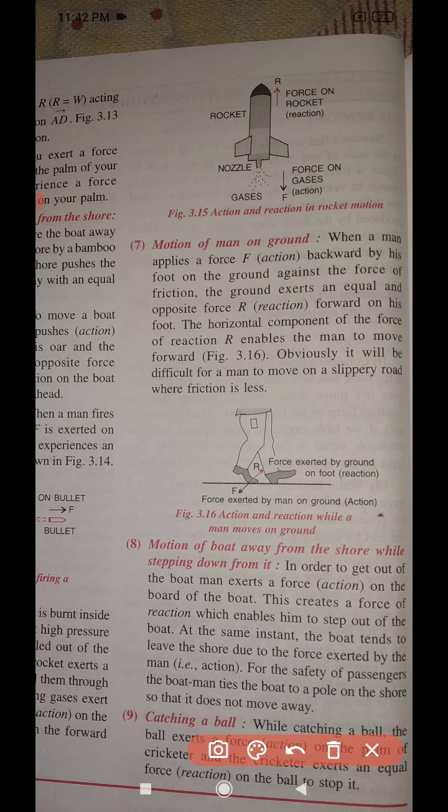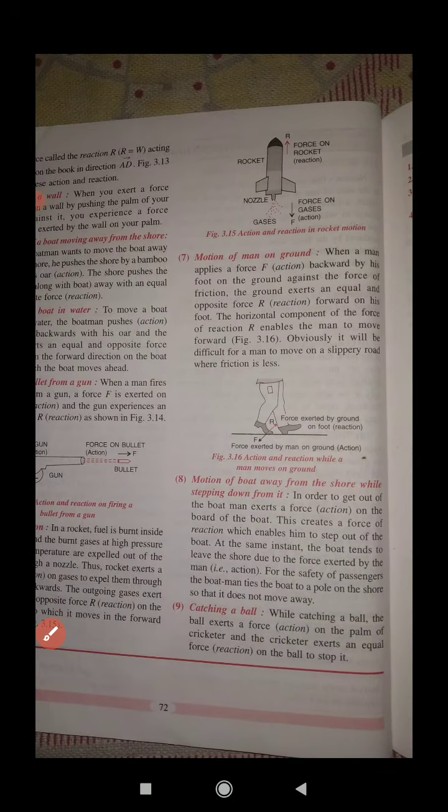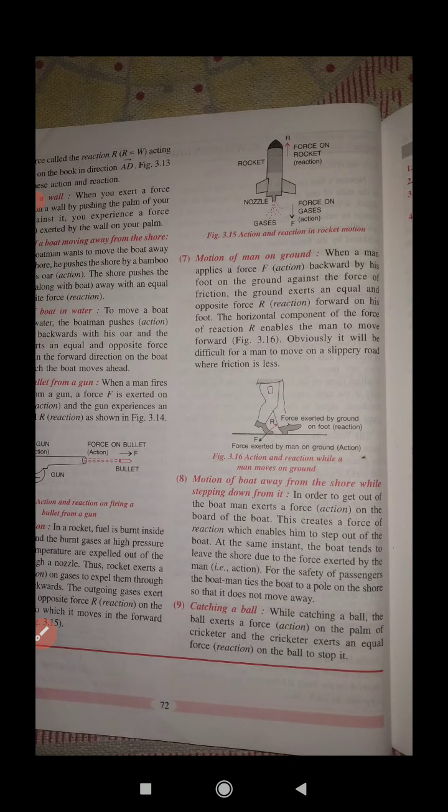Actually, what we do while walking on the road is also action-reaction. Students, read the other examples yourself, they are very easy. Next class I will explain about gravitation.